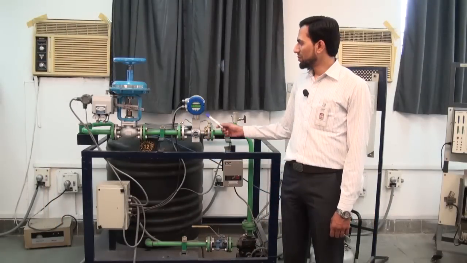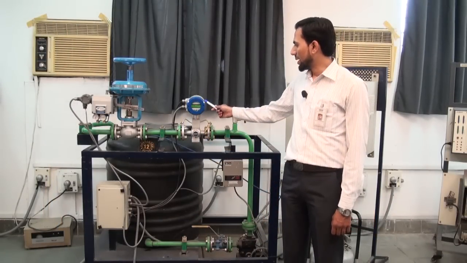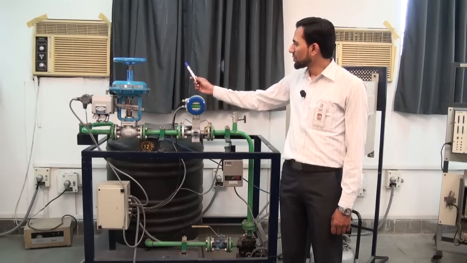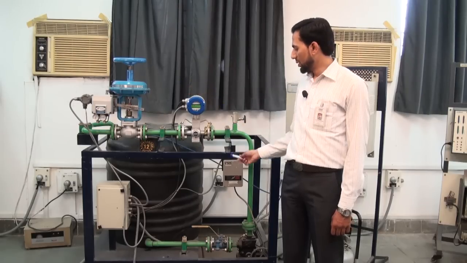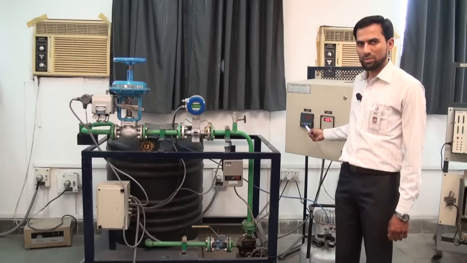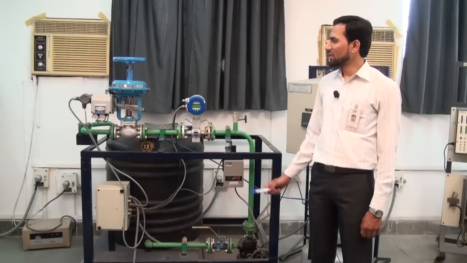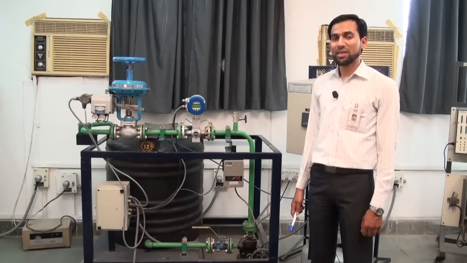We have a setup of a Forbes Marshall integrated instrumentation plant consisting of a magnetic flow meter, this globe control valve with an I to P converter, DOL starter, pump, and a PID controller. This type of integrated instrumentation plant is used to measure and control the flow rate of various fluids in many industries like the oil and gas sector, power plants, petrochemical industries, fertilizer plants, and bottling plants.